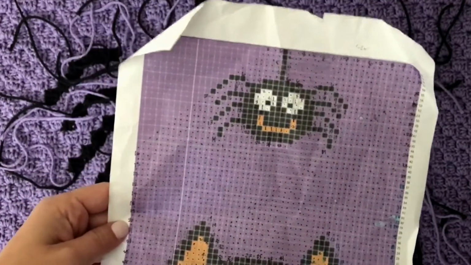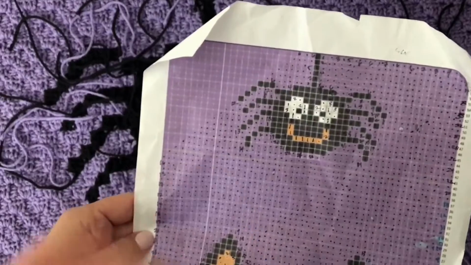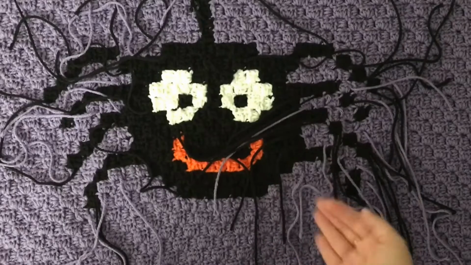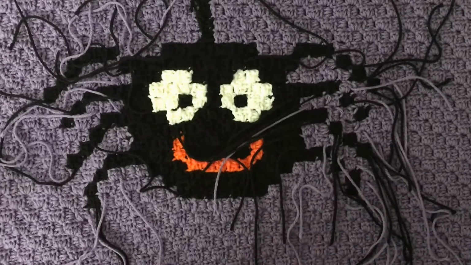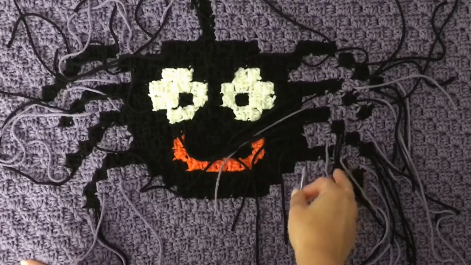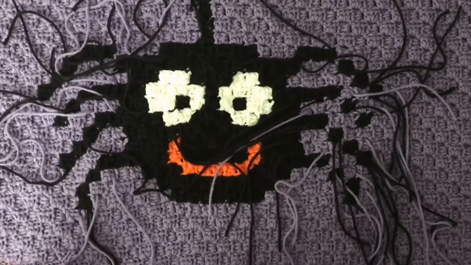So, I mean, that's it. There's really nothing you can do to change your graph to make it connect on this side. But what you can do is, if I can find my tapestry needle, you are going to use all these loose ends to your advantage.